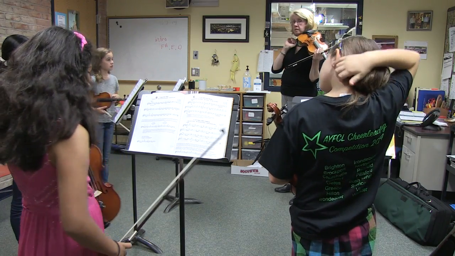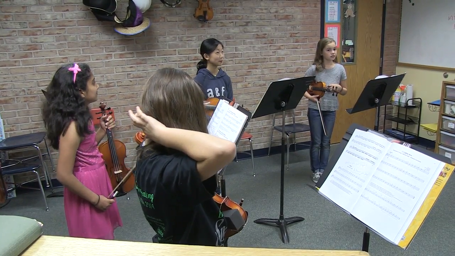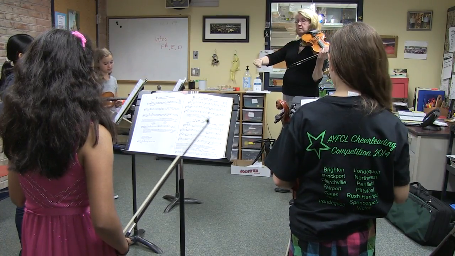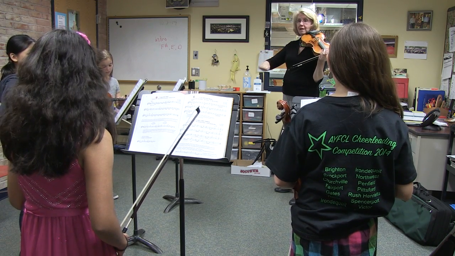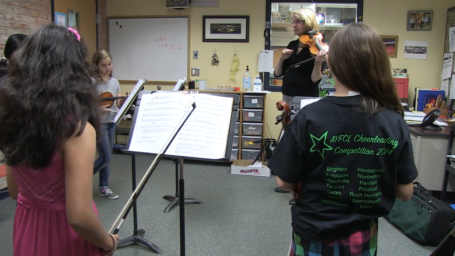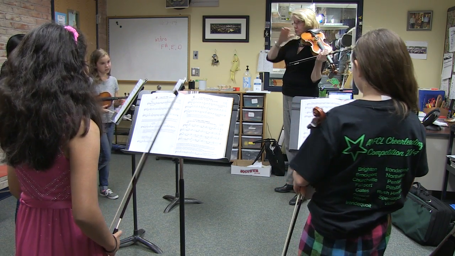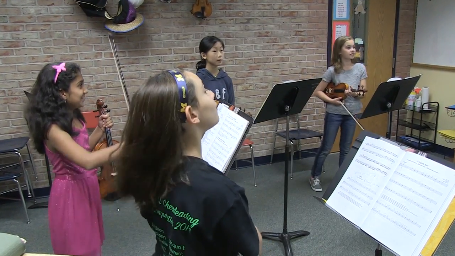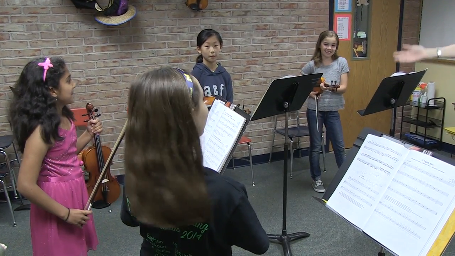Any other compliments for these gals? I have to say that I really liked seeing the bows going the same direction. That's a real plus. Have you ever been to an RPO and seen the bows going the same way? Yeah, that was really cool. Two future RPO players right here.